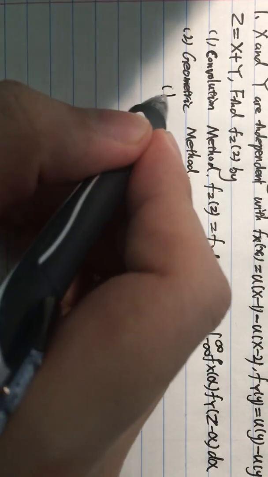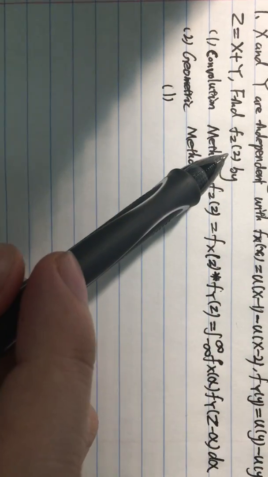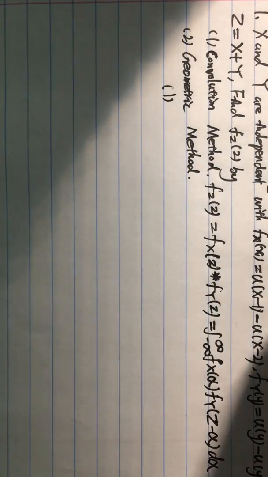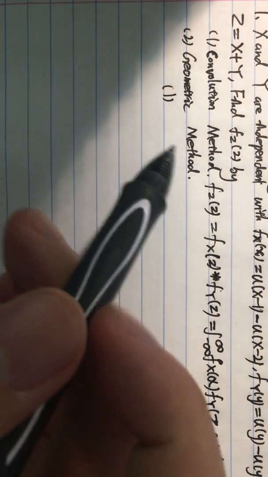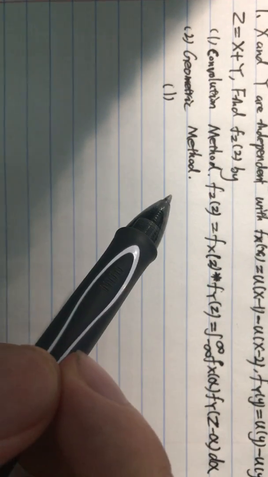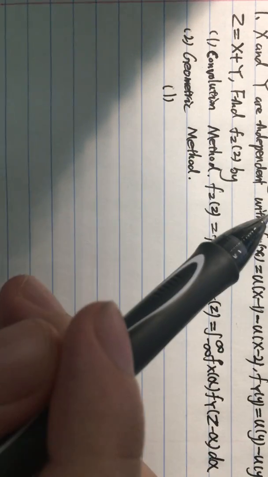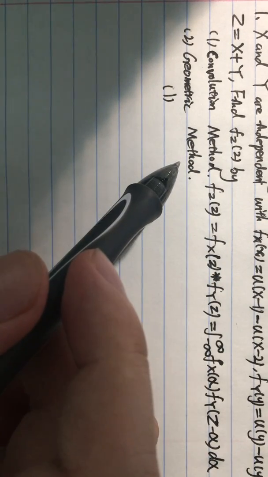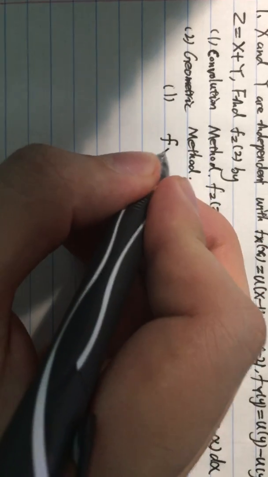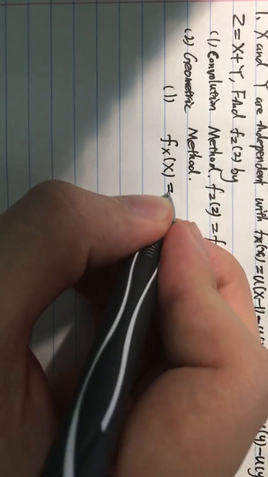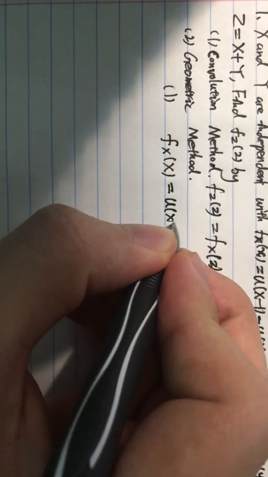First, let's find the density function of z by the convolution method. Let's calculate this first, with this. The density function of x equals this.